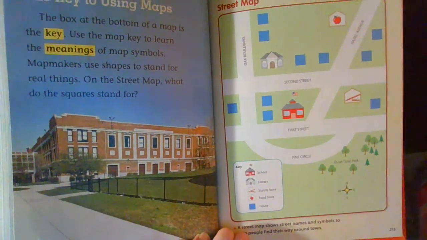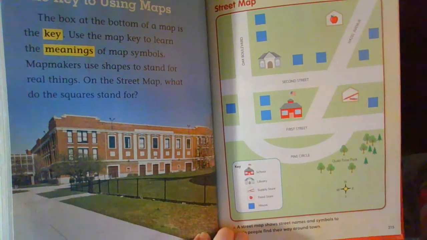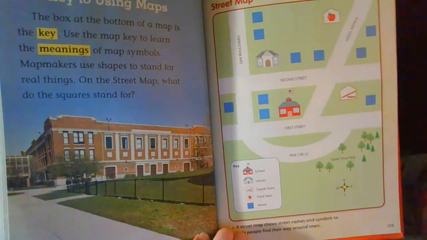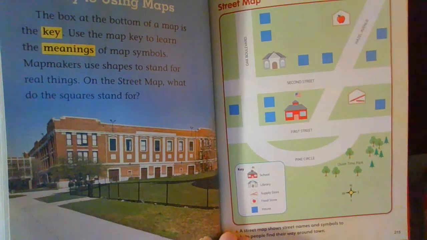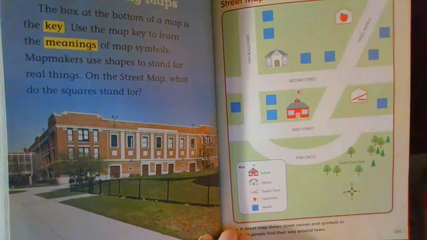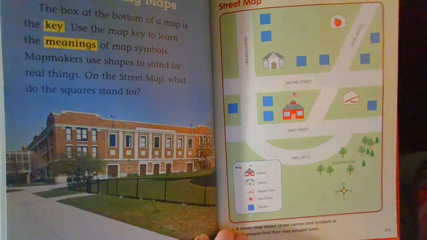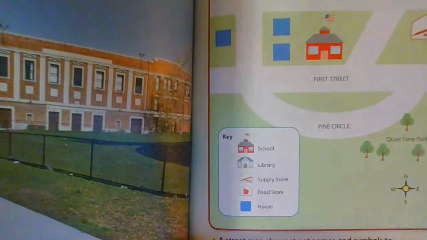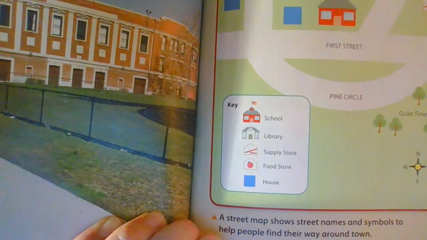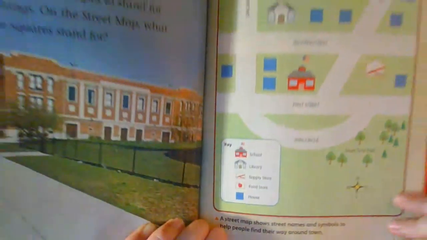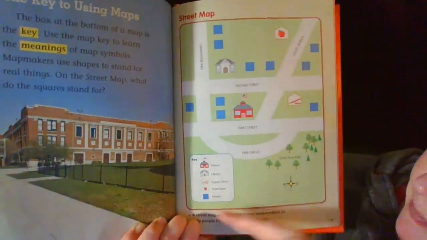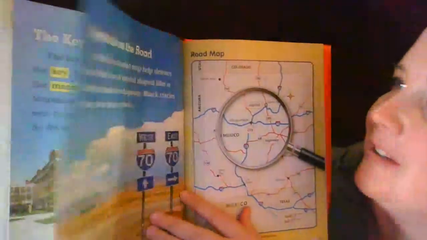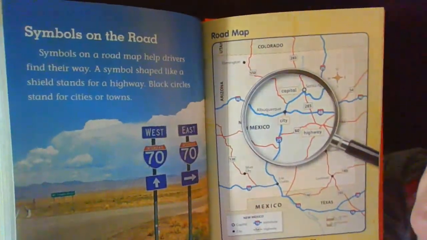The key to using maps. The box at the bottom of a map is the key. Use the map key to learn the meaning of map symbols. Map makers use shapes to stand for real things. On the street map, what do the squares stand for? Can you figure it out? What do the squares stand for? Look closely at the key. If you said they stand for house, you got it. Give yourself a round of applause. Woohoo!